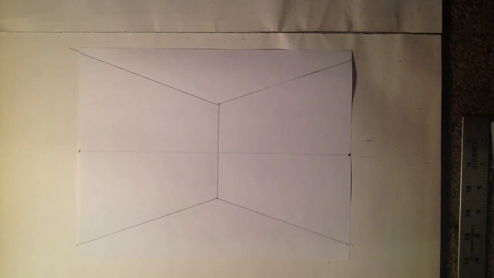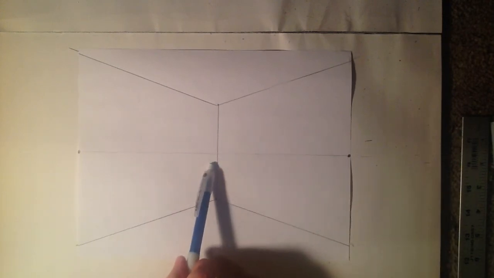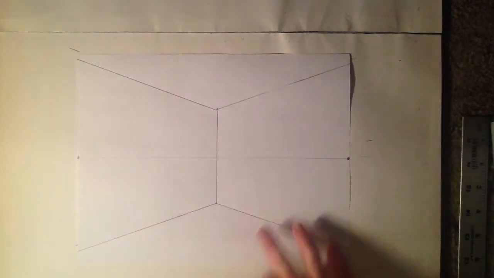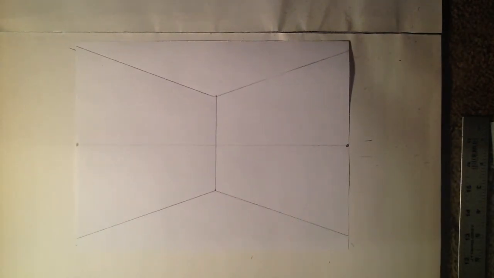So what you should be able to see here is that we have the corner of a room. This is the floor, these are the 2 walls, and this is the ceiling. So right now it's an empty corner of an empty room. So go ahead and do this. It shouldn't take too long.